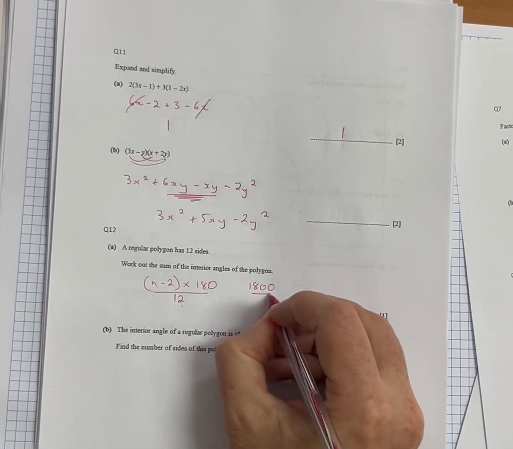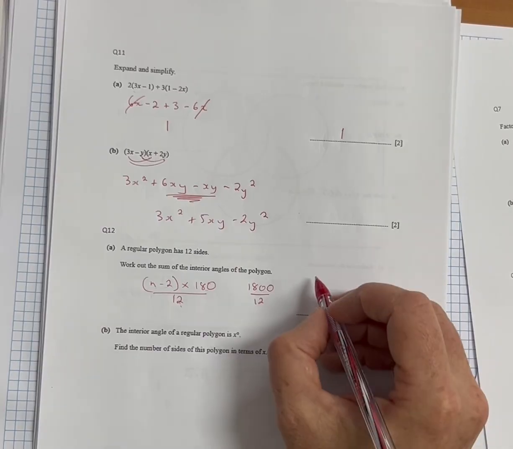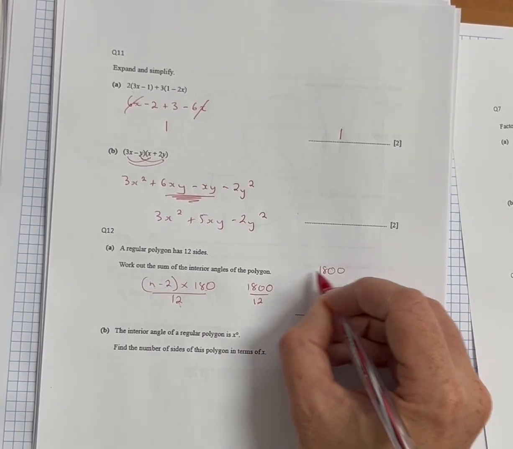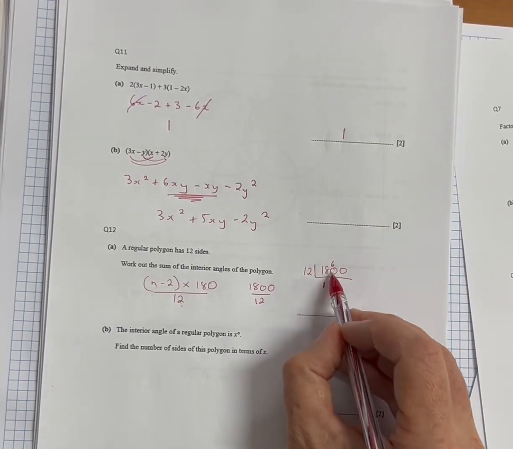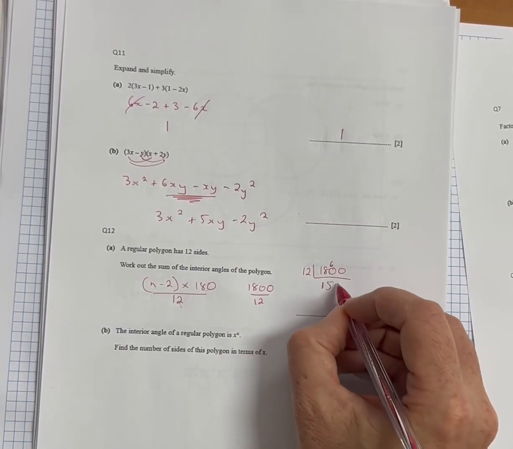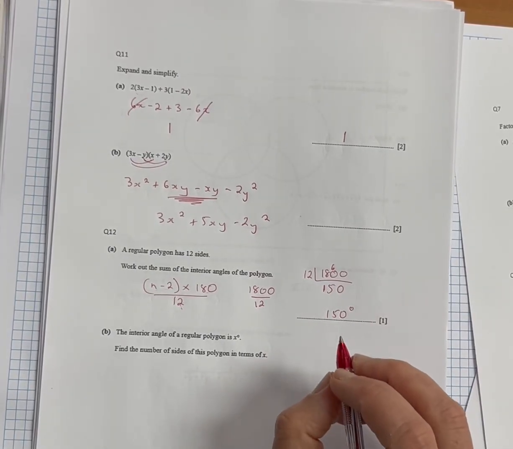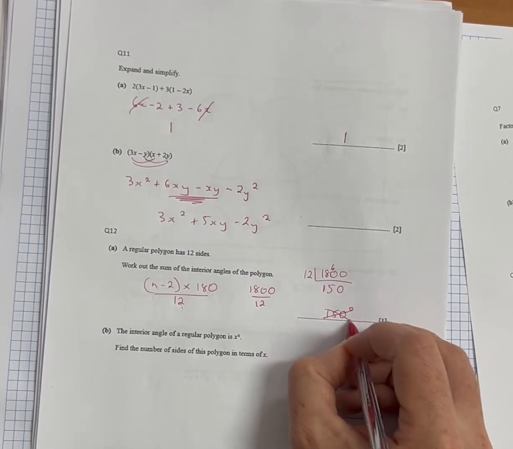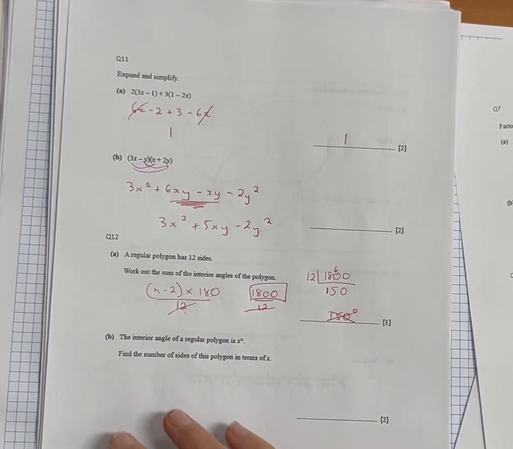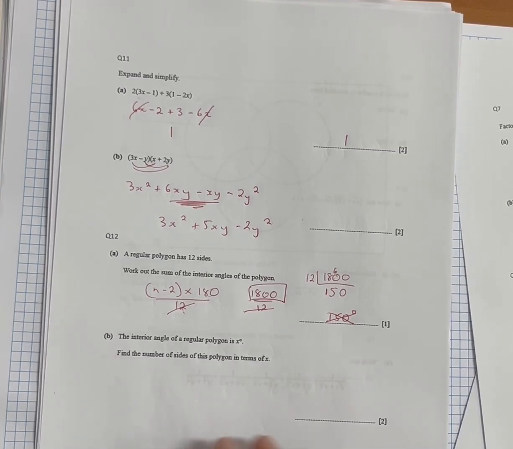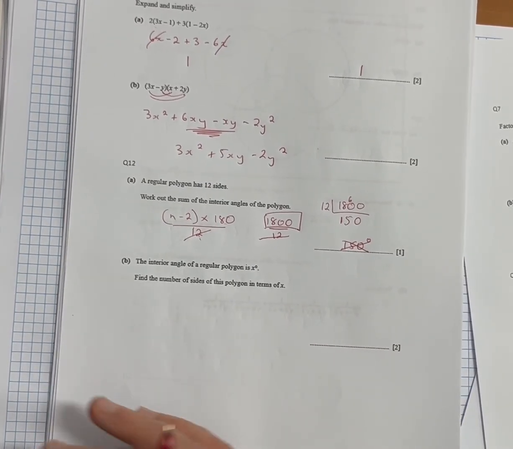1,800. Divide by 12 requires us to do some long division if we're not entirely sure about how to do that. Okay, let's do it. Set it up. Divide by 12. 12 into 18 goes once with a remainder of 6. 12 into 60 goes 5 times with no remainder, so we are at 150. Work out the sum of the interior. Oh, I've read that wrong. That is wrong. I was working out each one individually. Silly me. This is the answer. That's the sum of the interior. That's all of them added together. I did too much.